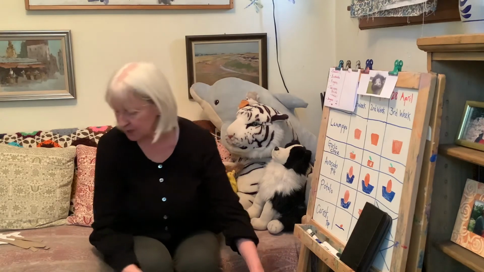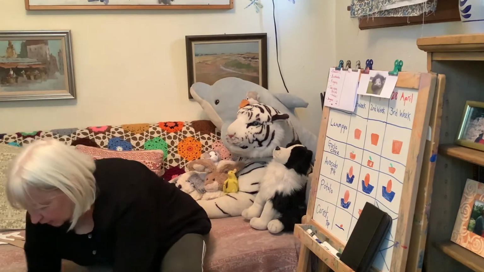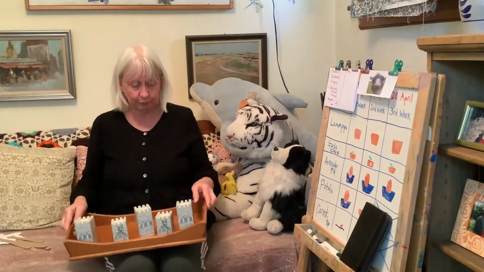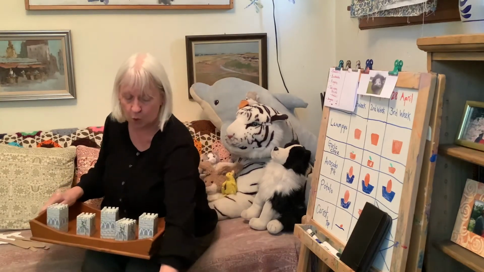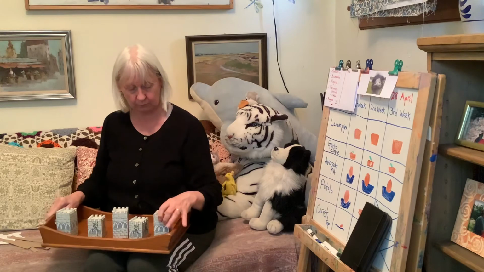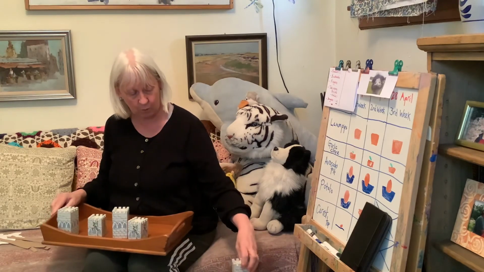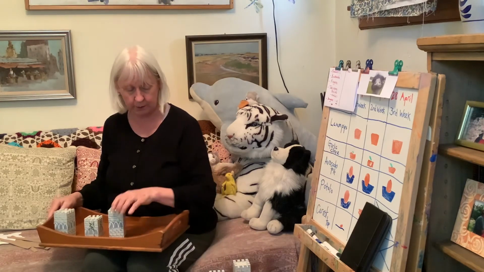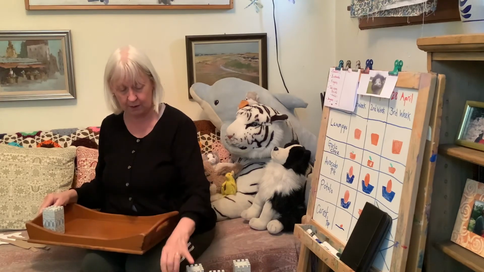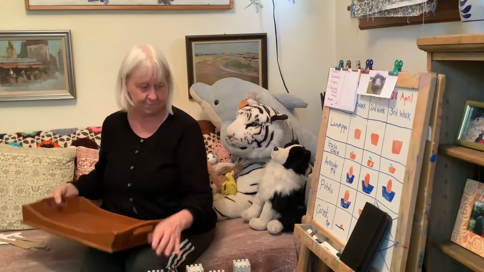So you can try taking one less, taking one away from anything that you have at home. You could do it with markers. You could do it with toys. I'm going to try it one more time. I have here a castle wall. So I have 1, 2, 3, 4, 5.